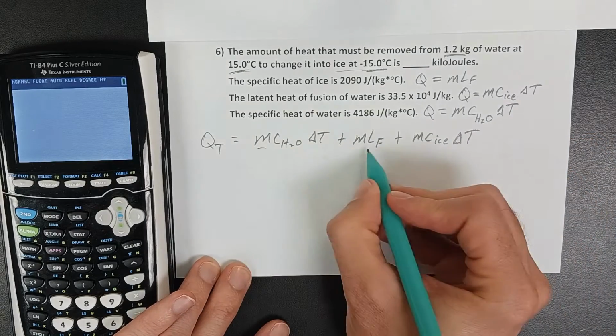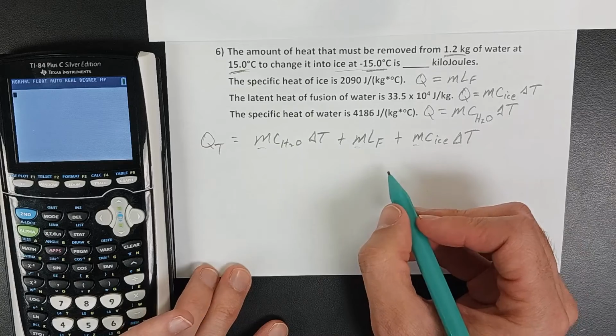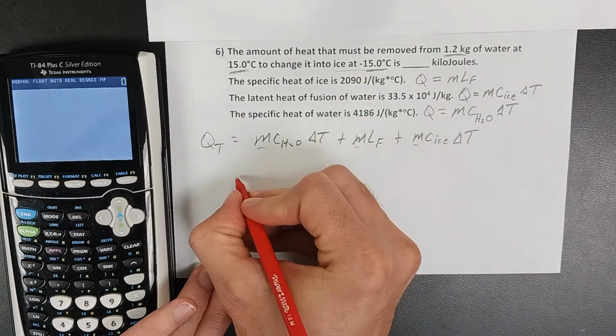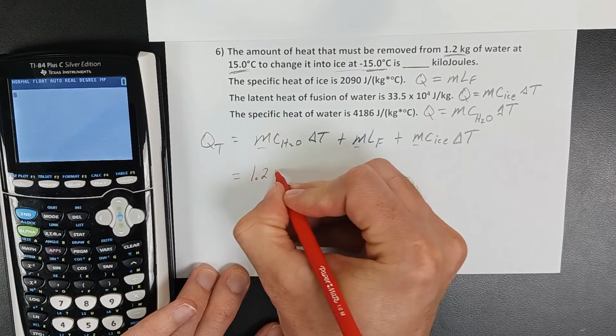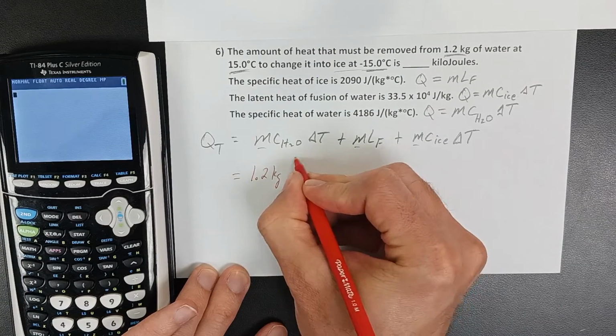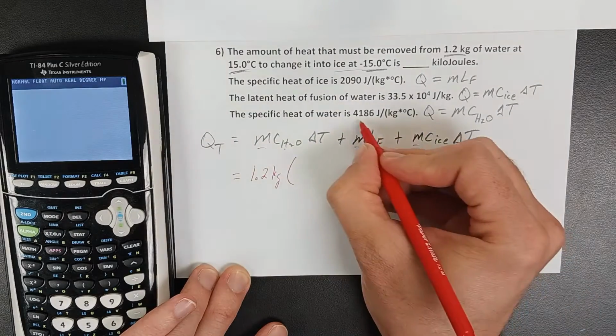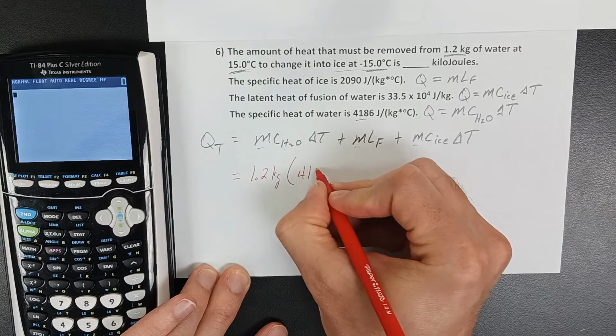All right, notice they all have mass. So I'm going to factor this mass out here and say 1.2 kilograms times the specific heat for the water, 4186.